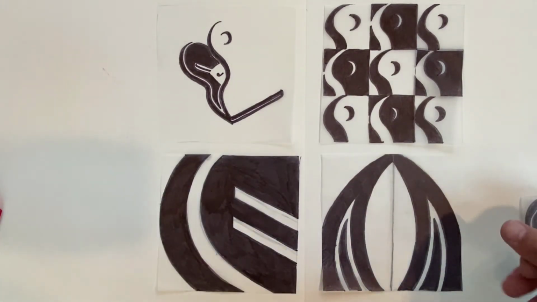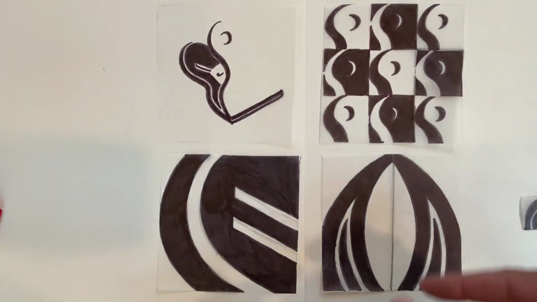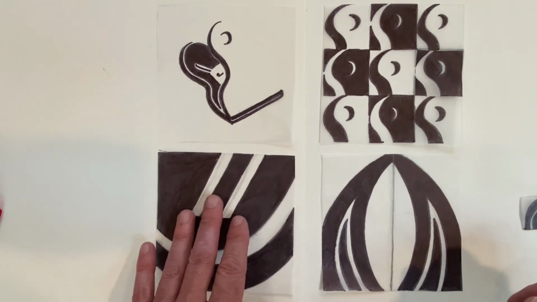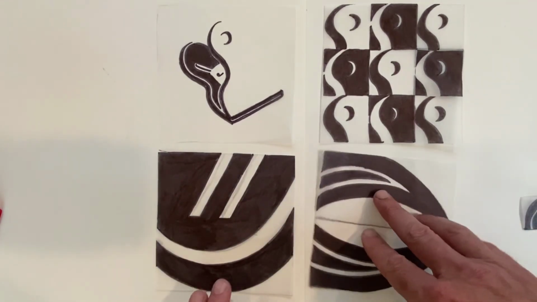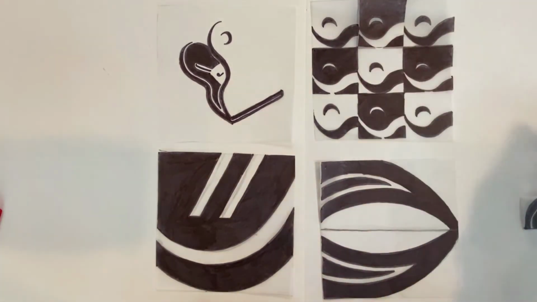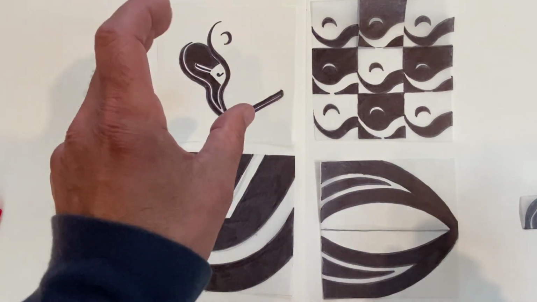Okay, so just also remember in the final, when you're done with all of them and they're all completed on paper, you can start imagining that you can change the orientation or the direction of which way they go, if that's what you want to do. But just know that these three designs came directly out of your first one.